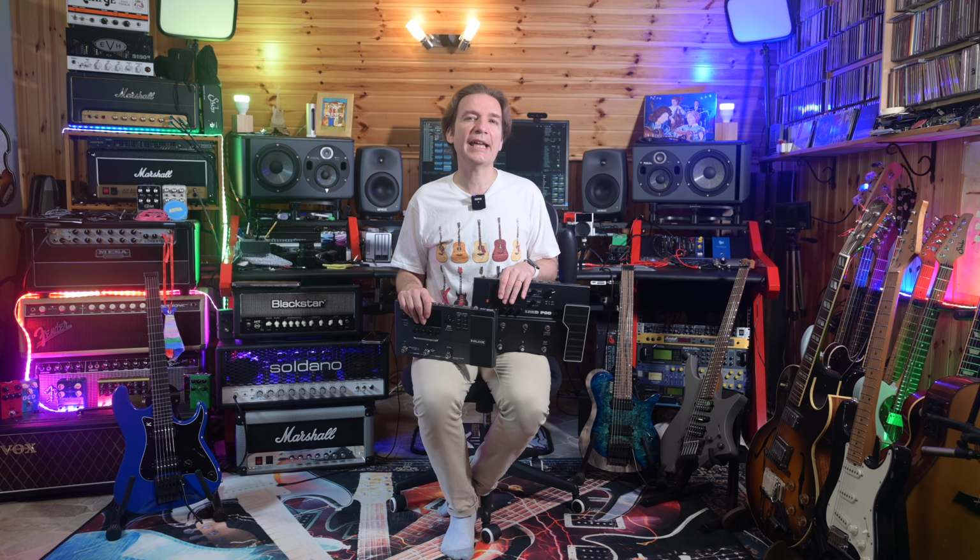Effects. As regards effects, I would prefer the MG30. It has less effects, but the signal chain is more customizable, and I prefer to have a more customizable effect chain than having dozens of effects that I will never use.